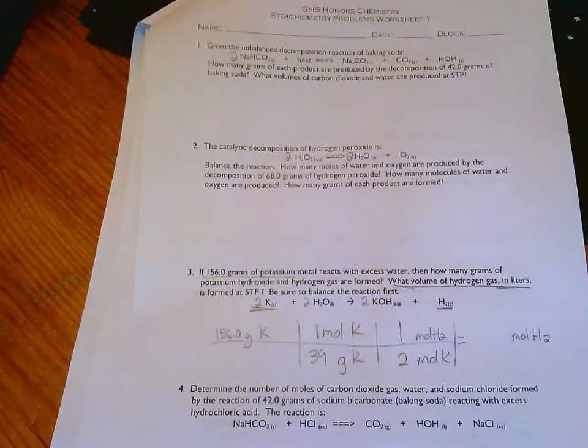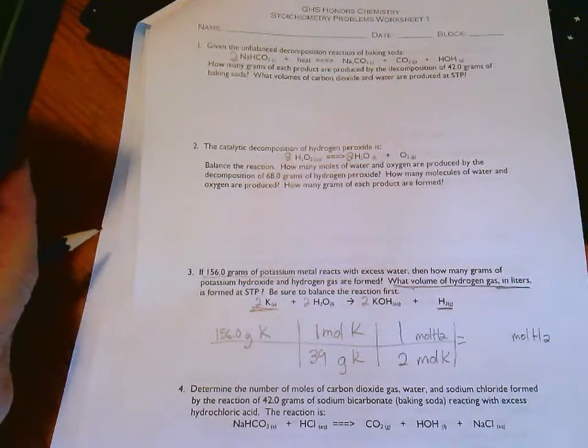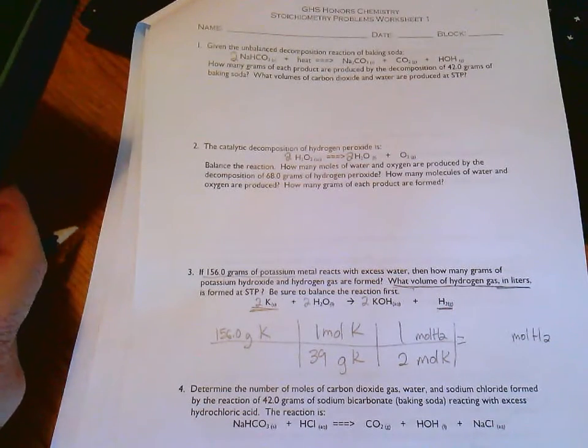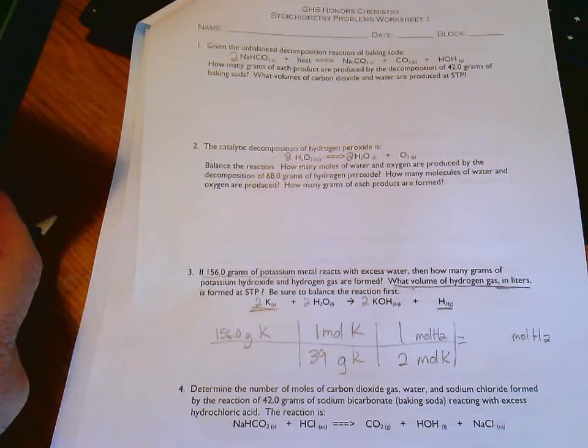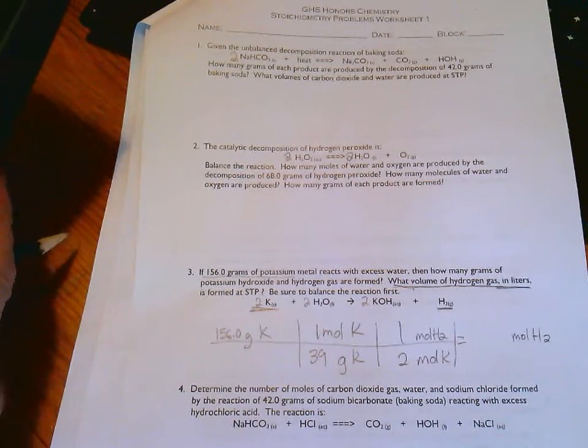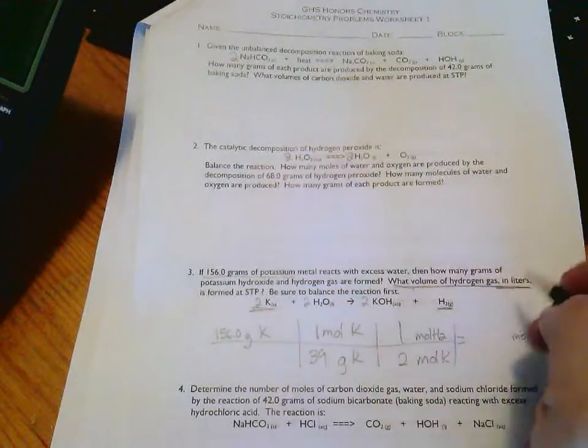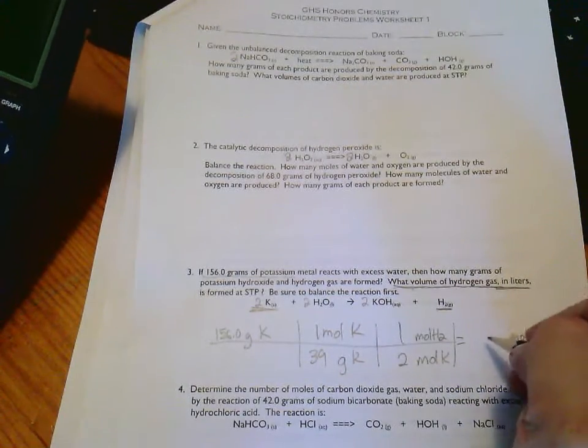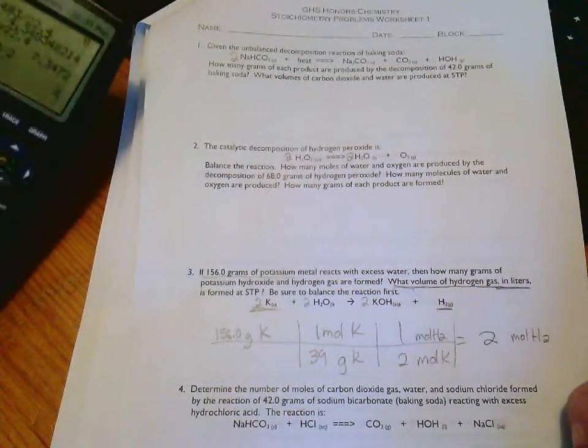Okay, so the first part of the problem is 156 divided by 39 divided by 2 equals 2 moles of H2.